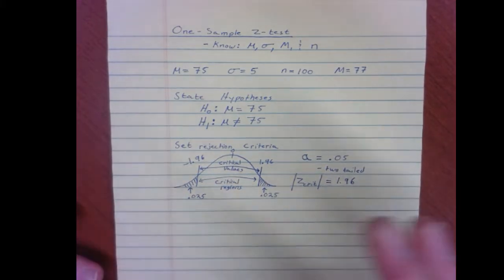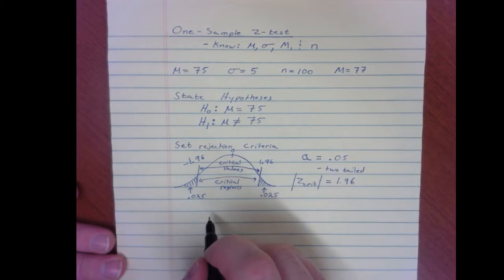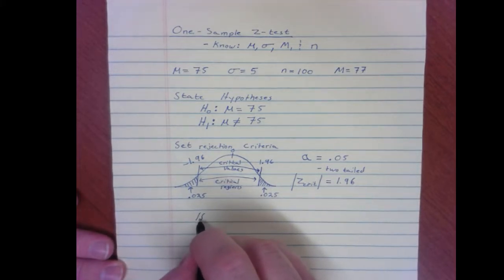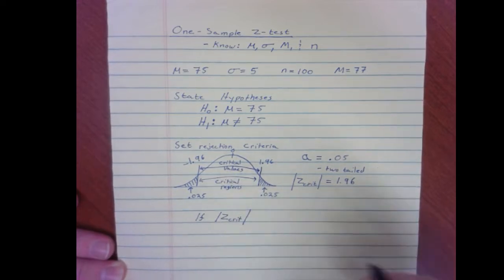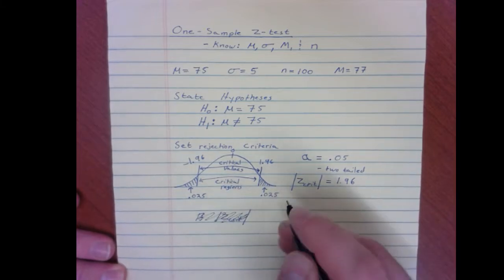And if we formally set up our rejection criteria in words, if the absolute value of our critical value is, oh, I'm doing this backwards. Let's try that again.